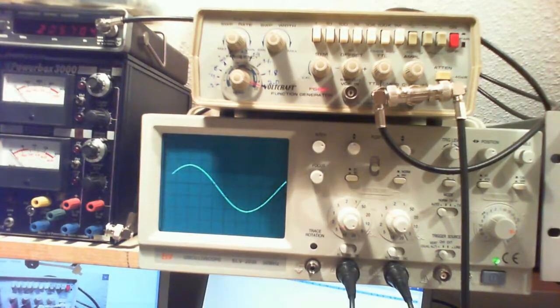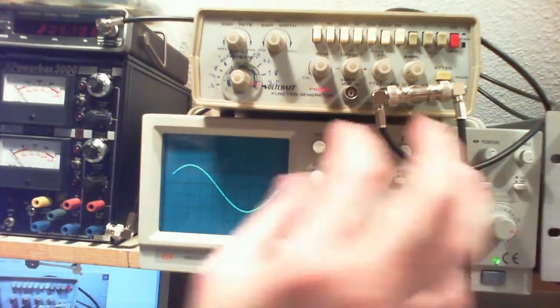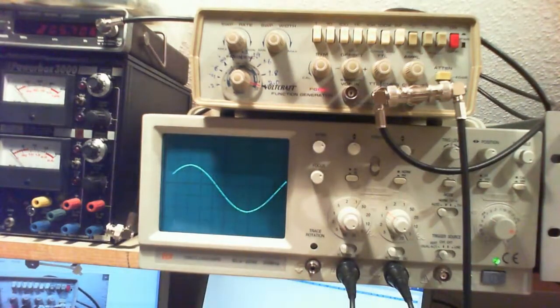But anyway, now we are at about 205.7 kilohertz or so. So I'm at 2.7 volts, and the experiment that we are doing here is more about the overall general behavior of these filters.